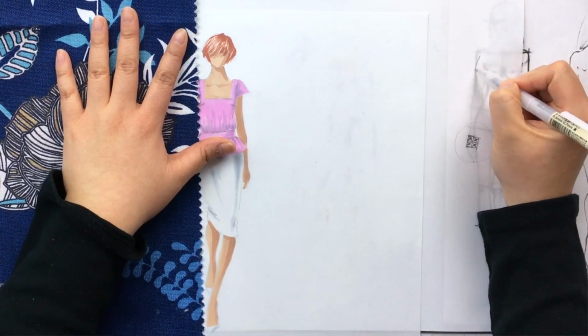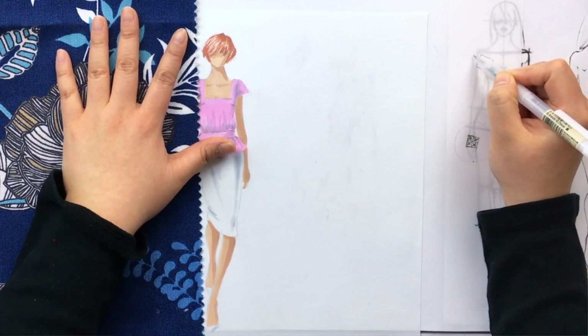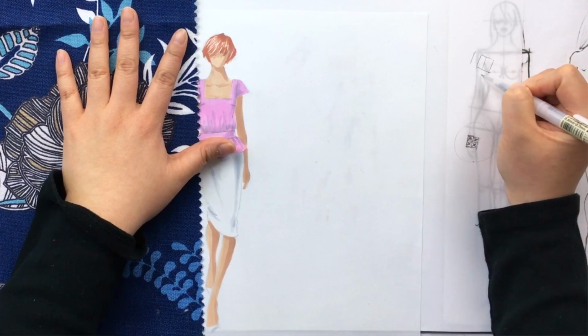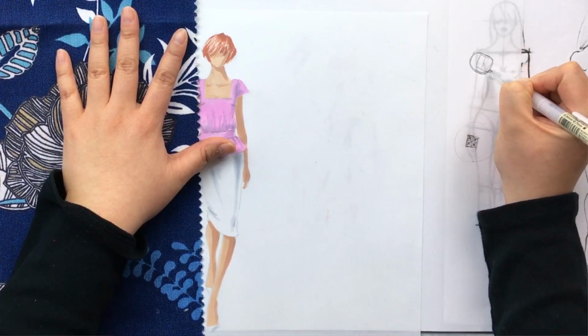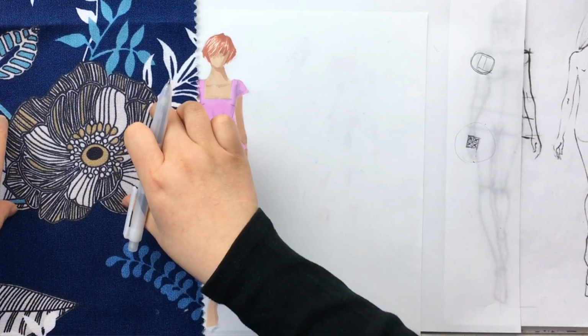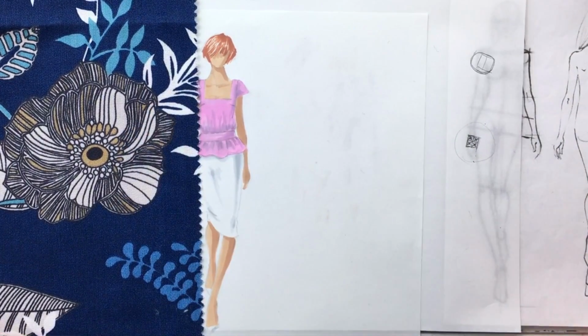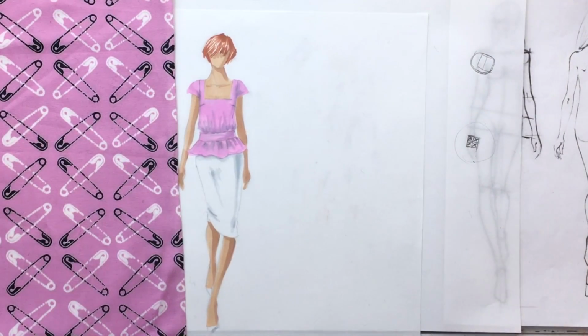And so for this, if my palm was this size, then it's 1.5, 1.25, and so this is the general size of this flower. So use your palm to scale your print down to size.